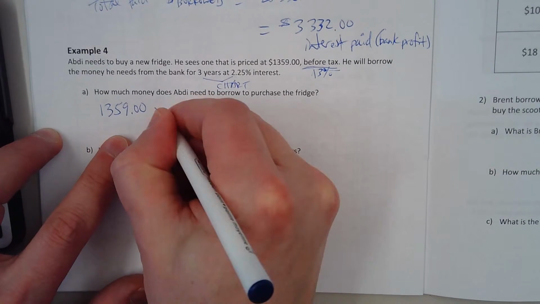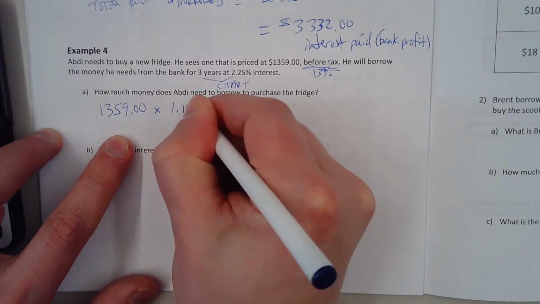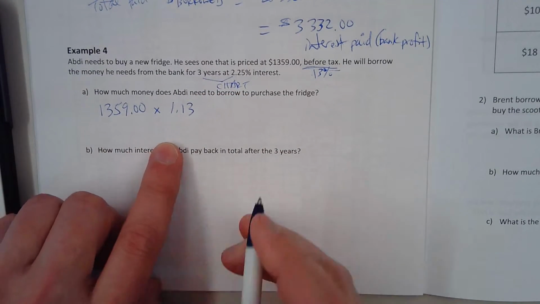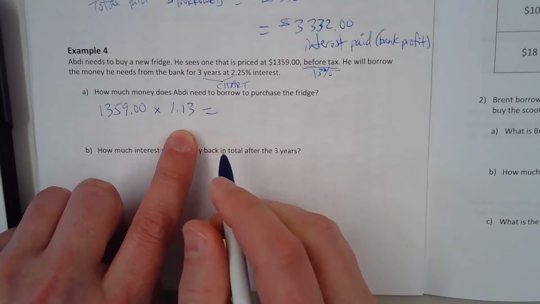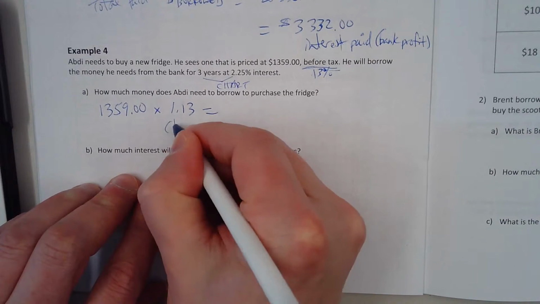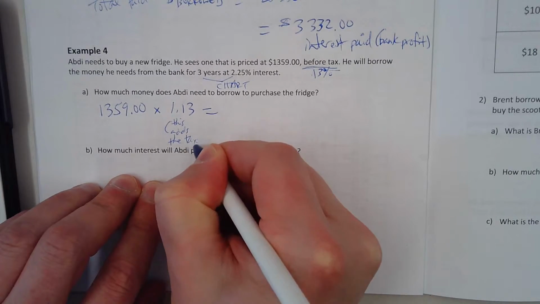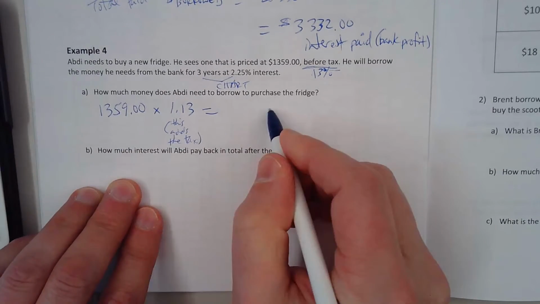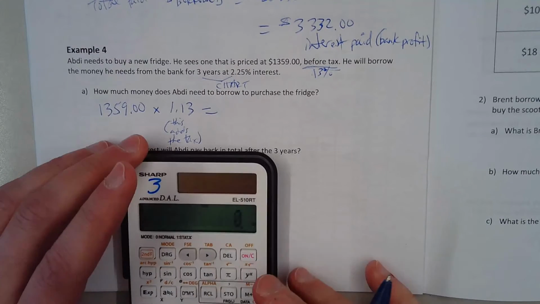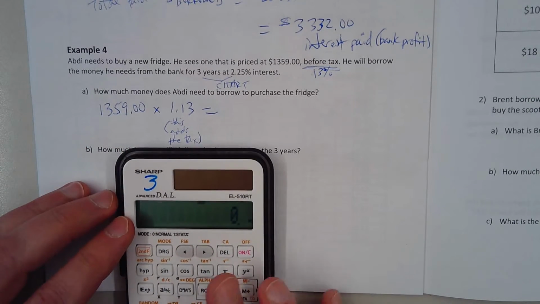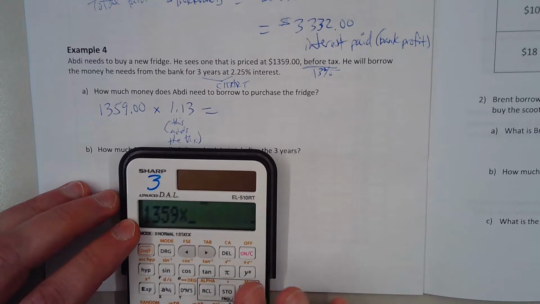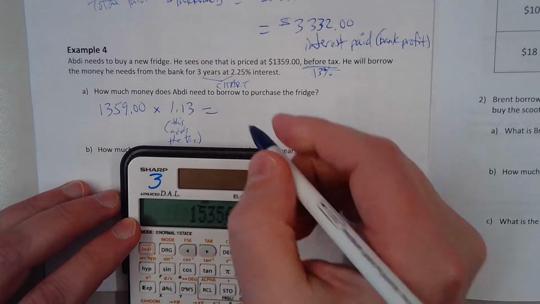What can I multiply by? 1.13, yeah. And that will very quickly take me, so this adds the tax, right? This adds the tax. So that will quickly take me to the new total, and that's the amount I'm going to need to borrow. So 1359 times 1.13.